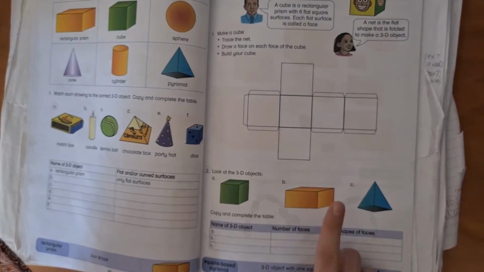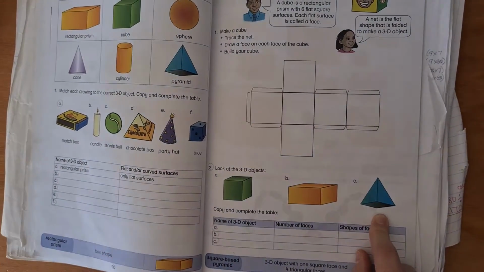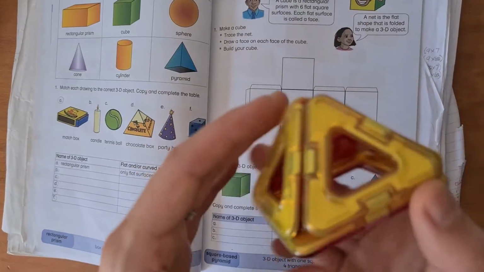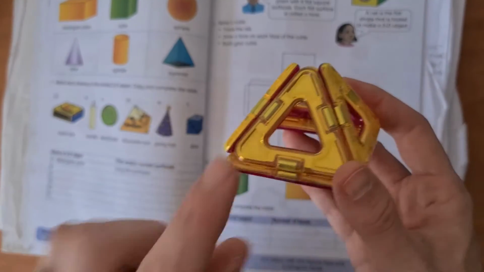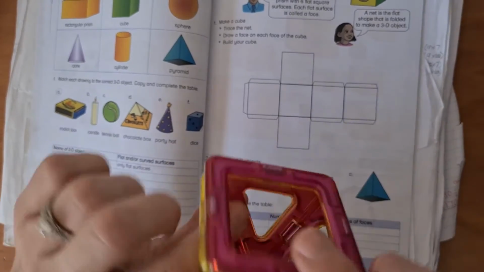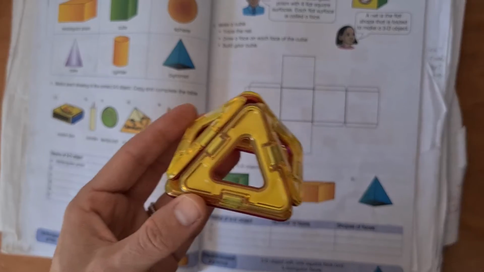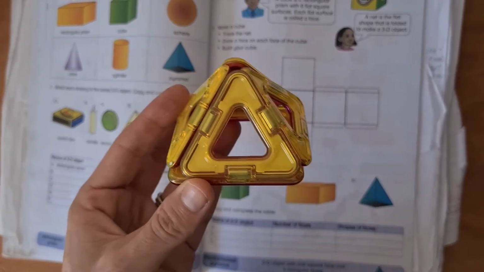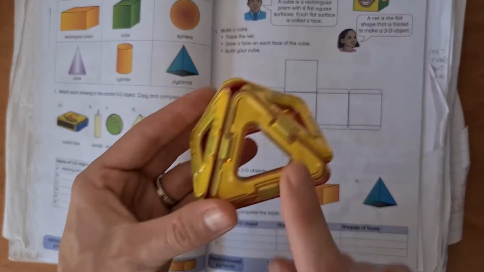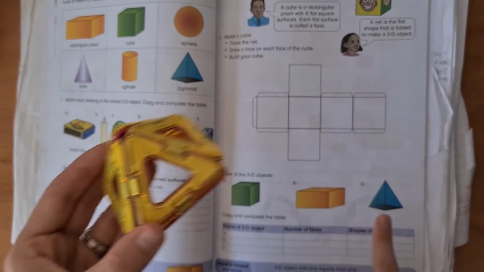So you'll do the same thing for a rectangular prism and for a pyramid, and you can find a pyramid or build a pyramid at home, and then you look at your pyramid and you count 1, 2, 3, 4, 5, and you see how many flat faces it's got, and you see what shape these faces are. All right, so with this one, there's actually 2 shapes. So it's a bit of a tricky one for C.